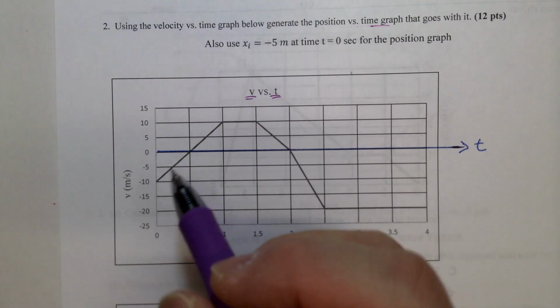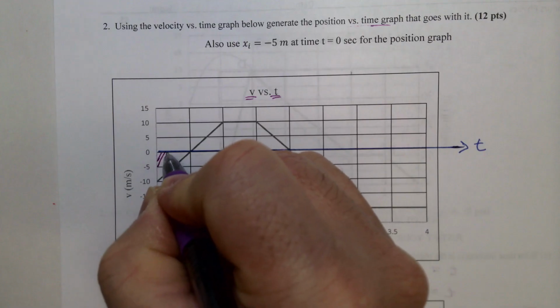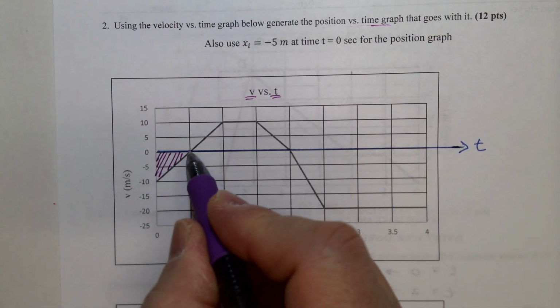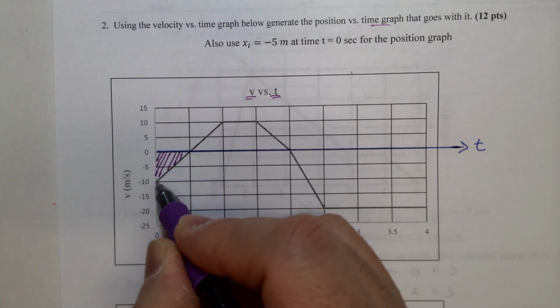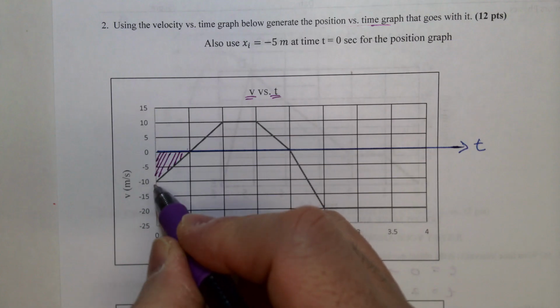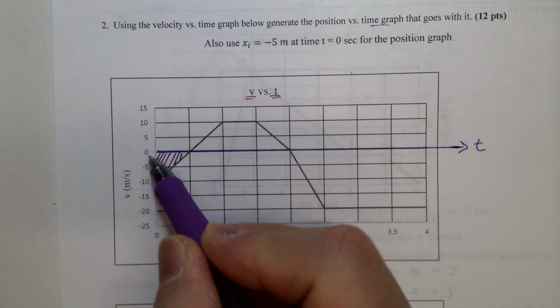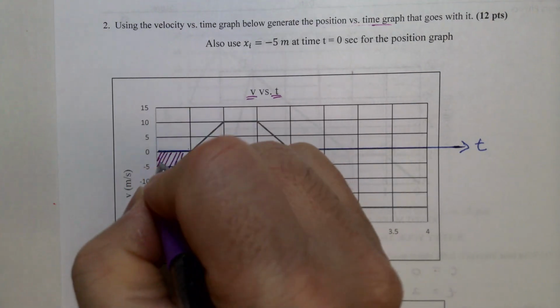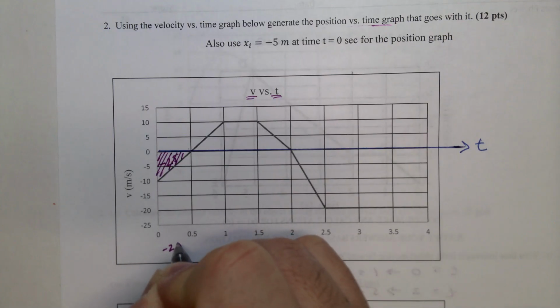So first is this area here, and this area is below the time axis, and the area for this is simply 1/2 base times height, which is -10 times 0.5, which is -5, and half of that will be -2.5.